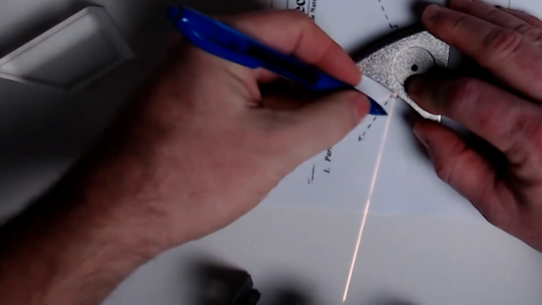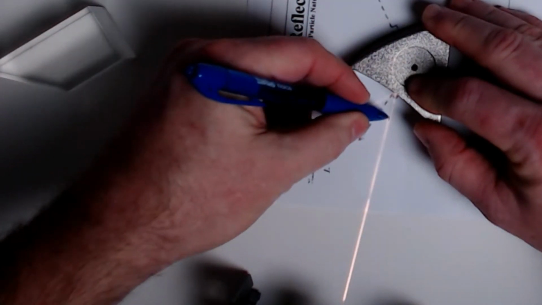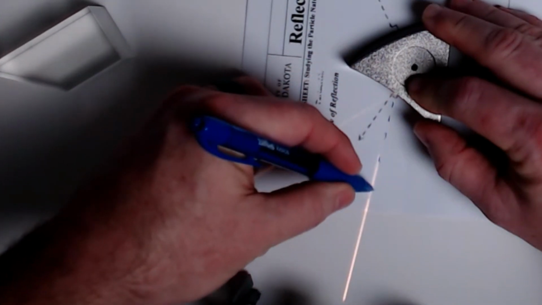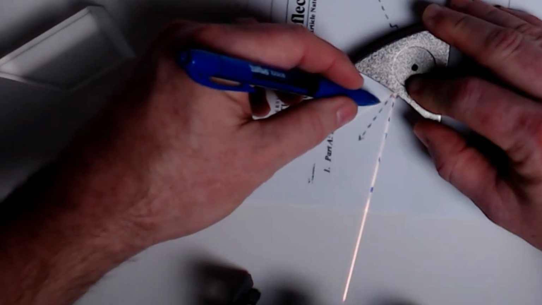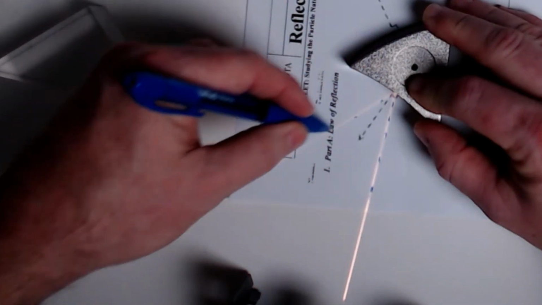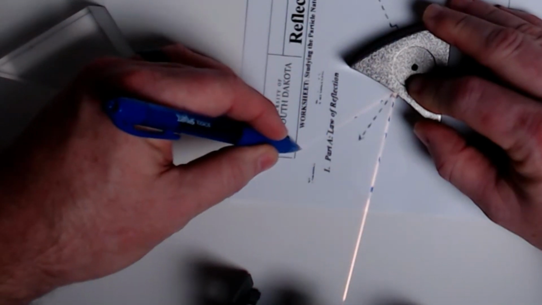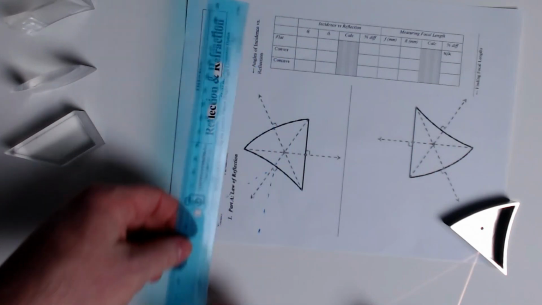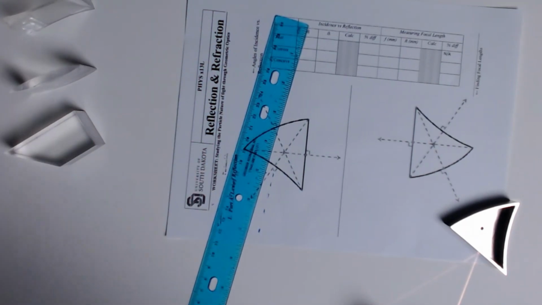You then mark along the beam line little dots or little dashes, just so you can mark a pathway with good accuracy along the beam path. Bear with me, I'm using my left hand here. And then you can take the light and use a straight edge to extend that. Now I'm using pen here because it shows up better for you on the video, but in your case you'll want to use a pencil.